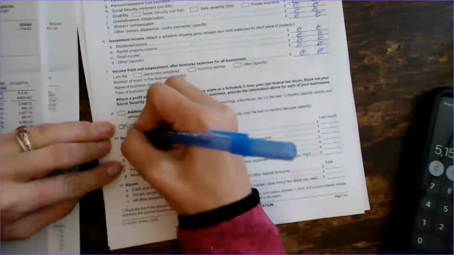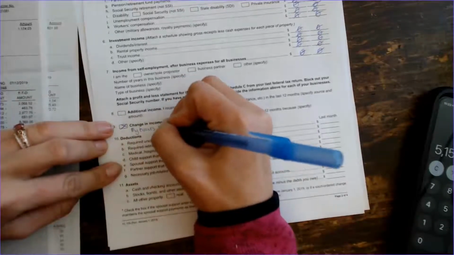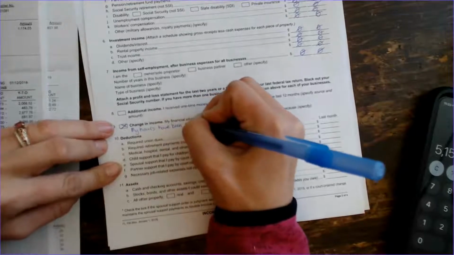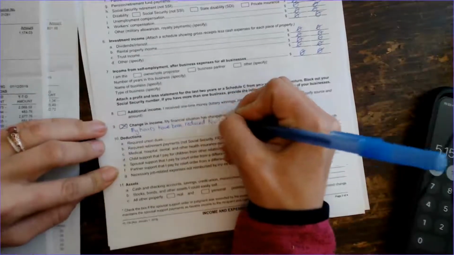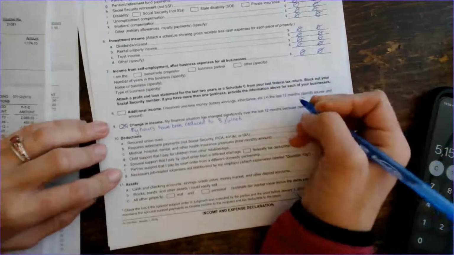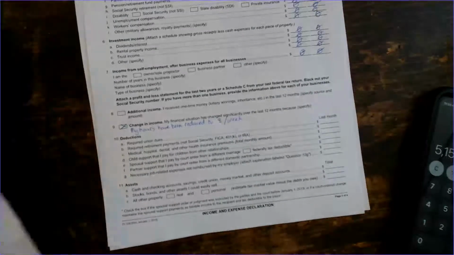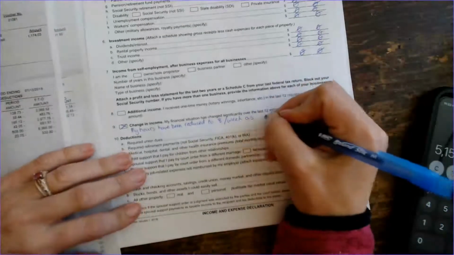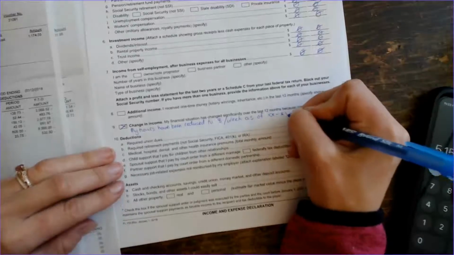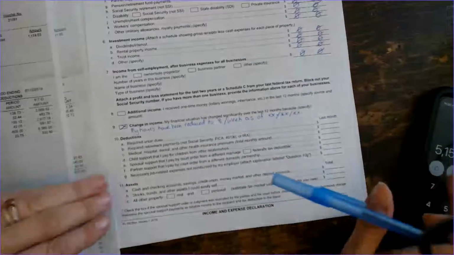So I would put my hours have been reduced to 8 per week. And if you need to supply more information, you can. And then I'd put the as of date. Boop. Got a little messy there.